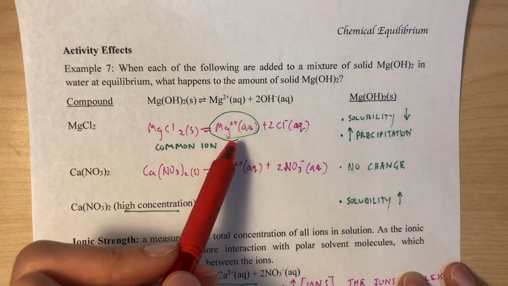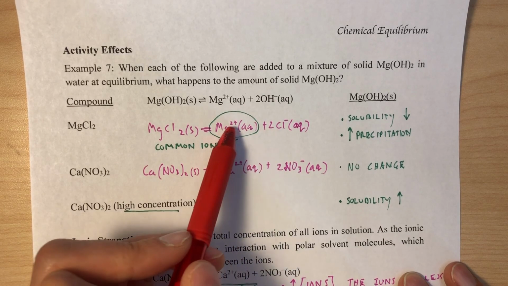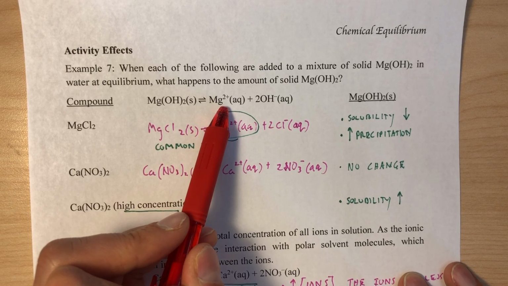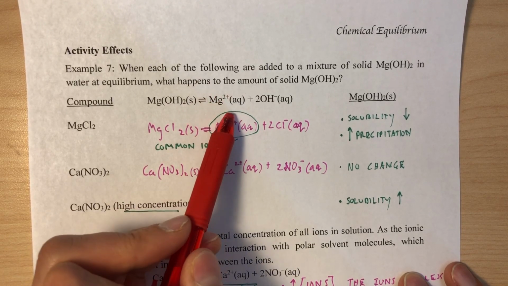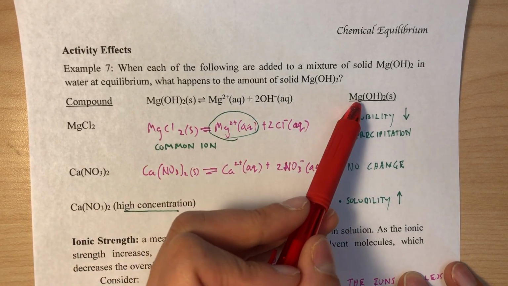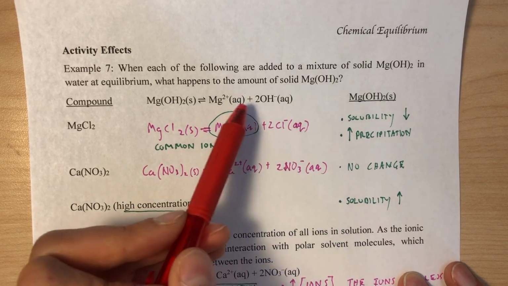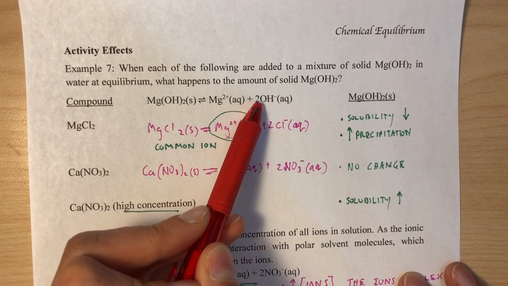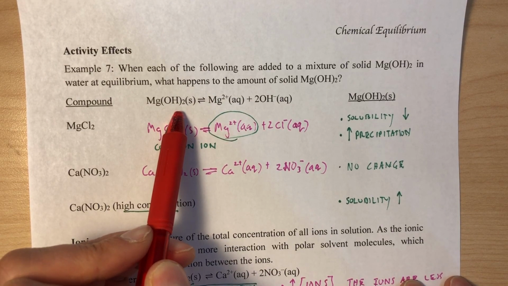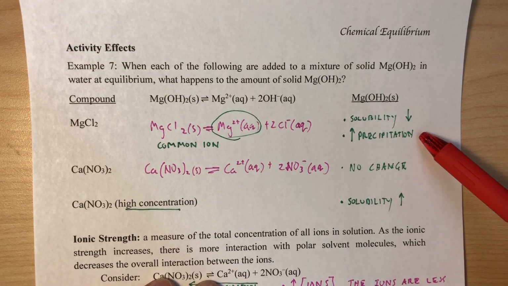Magnesium chloride dissolves to form magnesium 2+ ions aqueous and chloride ions aqueous. That magnesium 2+ is a common ion to our equilibrium of interest. So what ends up happening is you are increasing the concentration of magnesium 2+, which is a product. A shift then happens towards the reactants. The result, we have an effect on magnesium hydroxide of decreasing its solubility, because whenever these ions are coming together and shifting to the left, they're forming a solid, which is crashing out of solution as a precipitate. So the result of a common ion is the solubility decreases and precipitation increases.